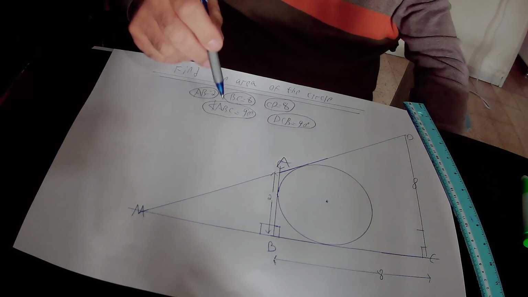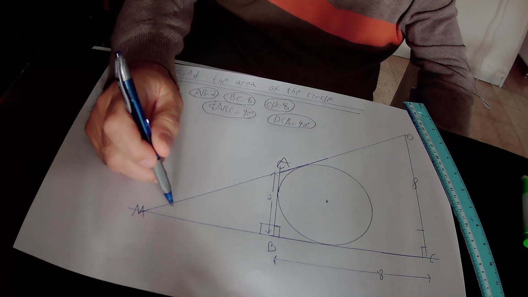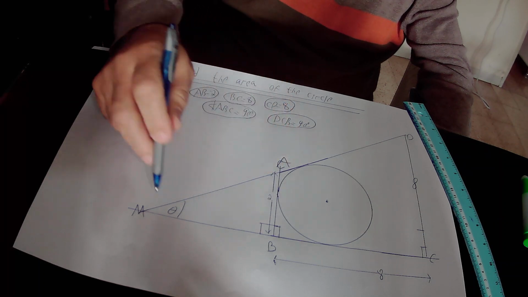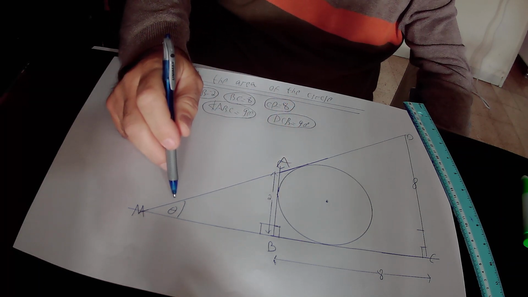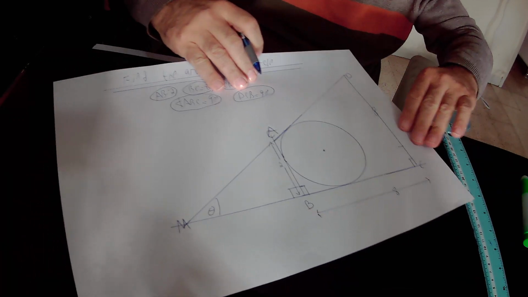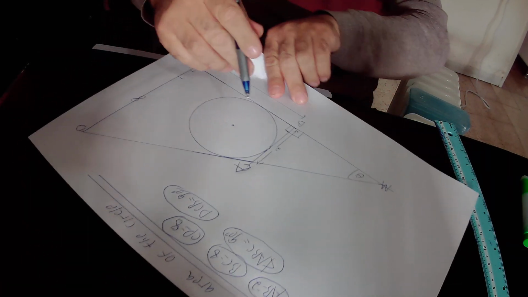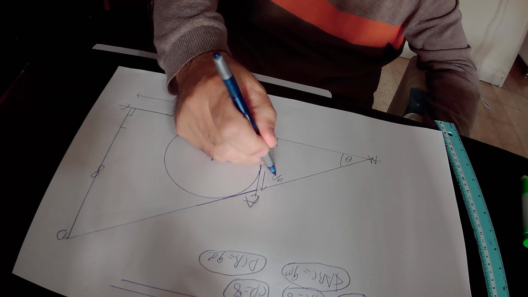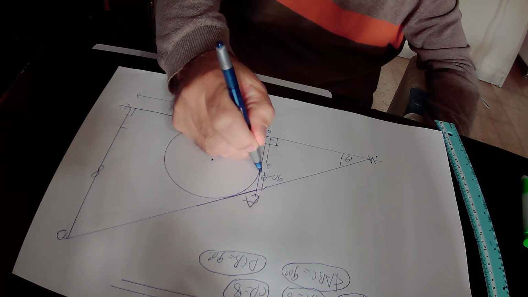So we define angle AMB as theta, and we will focus on the right triangle ABM. In the right triangle ABM, this angle equals theta. This angle equals 90 degrees, therefore the missing angle here must be equal to 90 degrees minus theta. Why?